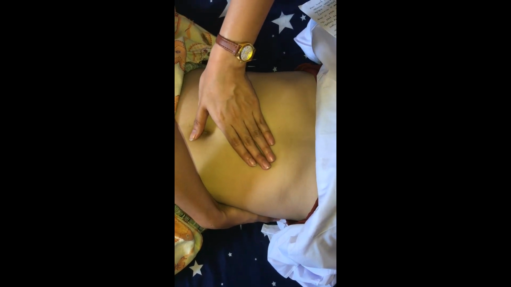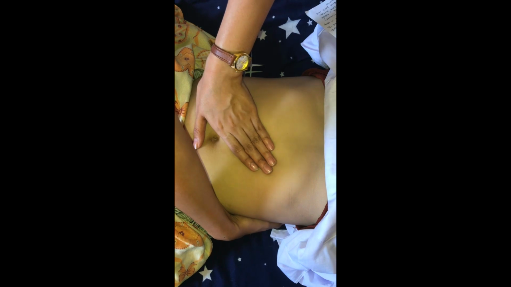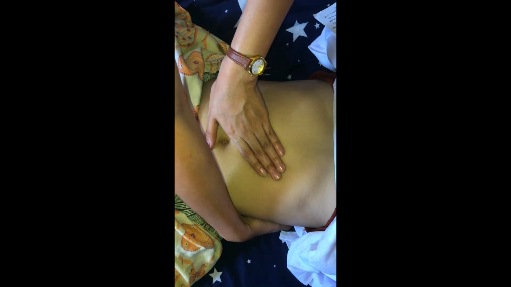Palpate the spleen and assess for splenomegaly. Stand at the patient's right side and reach over the patient's abdomen with the left hand under the posterior lower ribs and pull up gently. Place the right hand below the left costal margin. Press in toward the spleen.